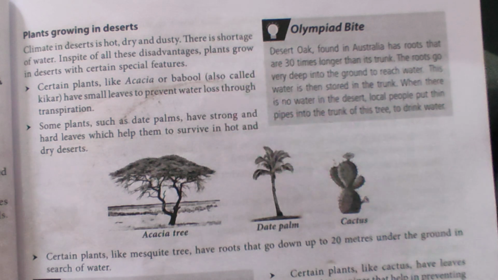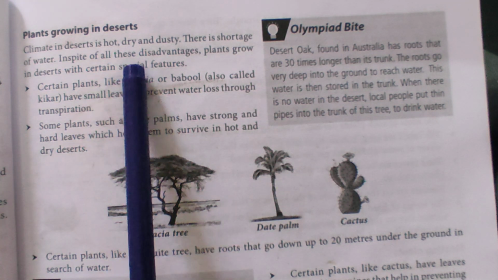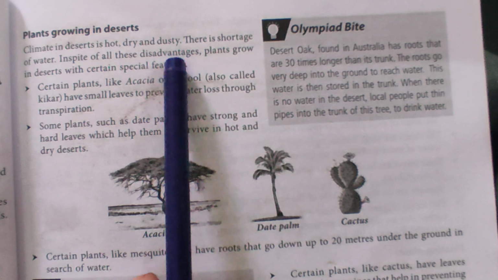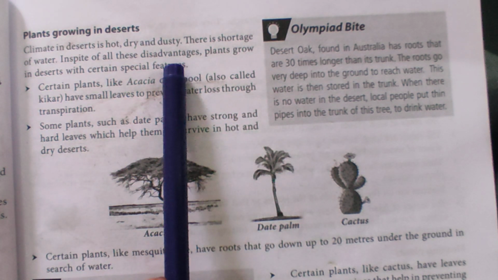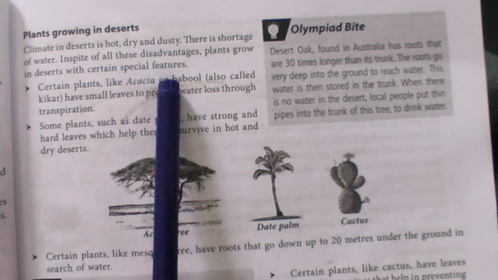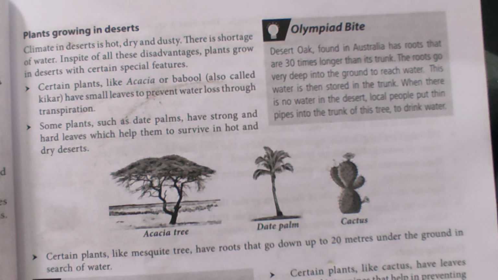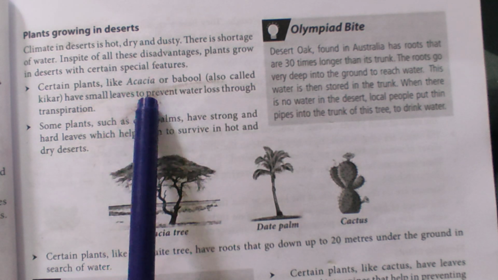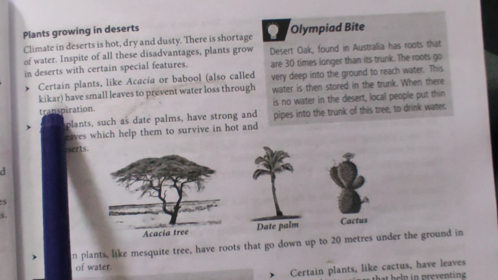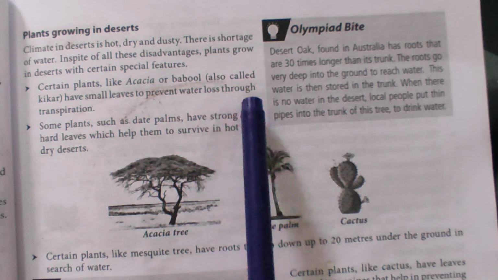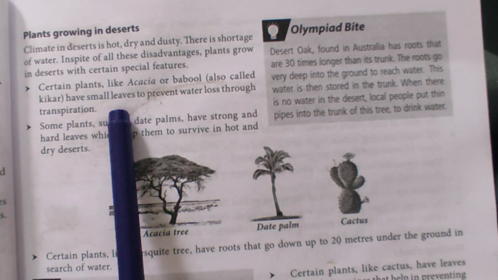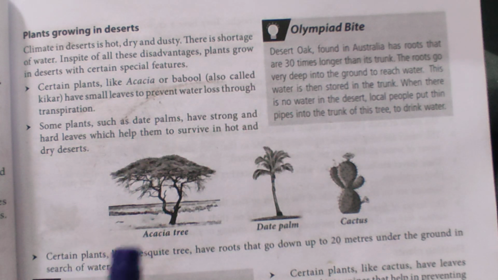Okay. Now see plants growing in deserts. The climate in deserts is hot, dry and dusty. There is shortage of water. In spite of all these disadvantages, plants grow in deserts with certain special features. Now, what are these features? Let's see. Certain plants like acacia or babul, also called kikar, have small leaves. Why? To prevent water loss through transpiration. That's why they have very small leaves.